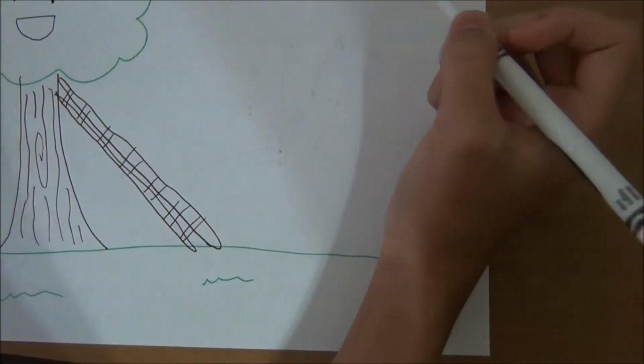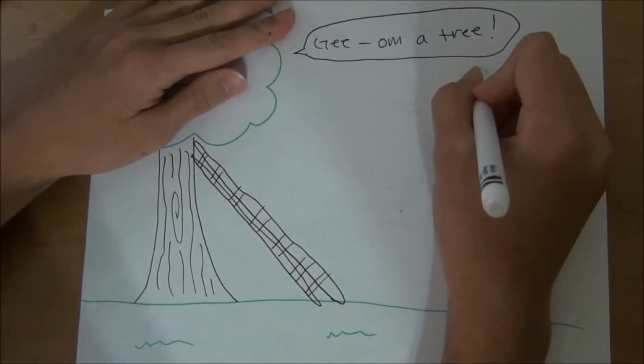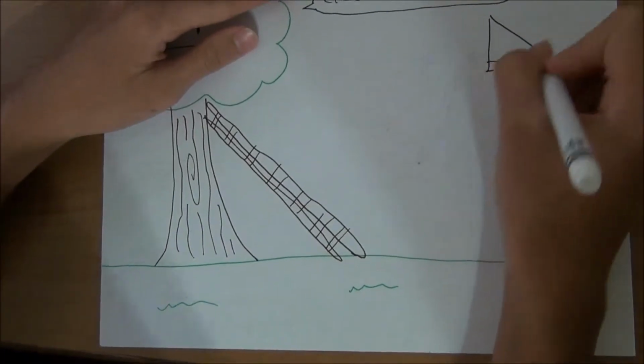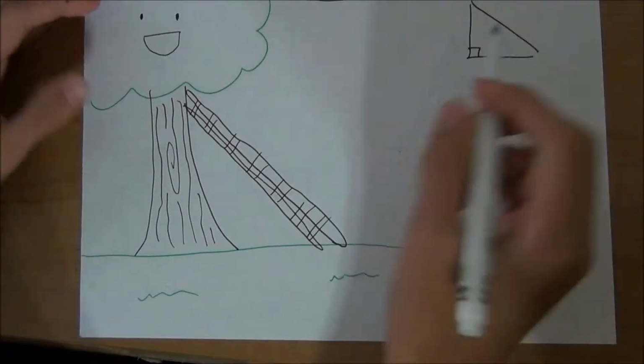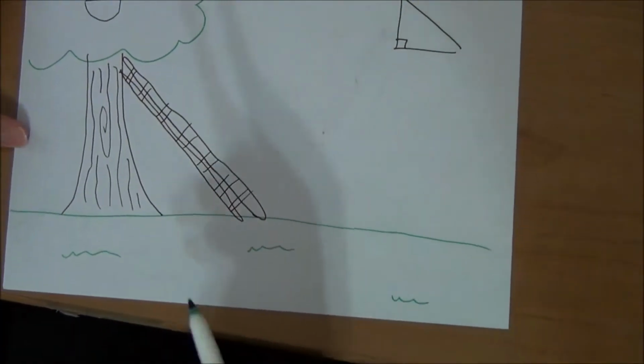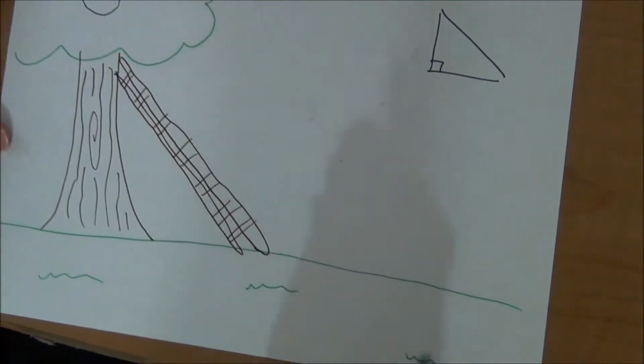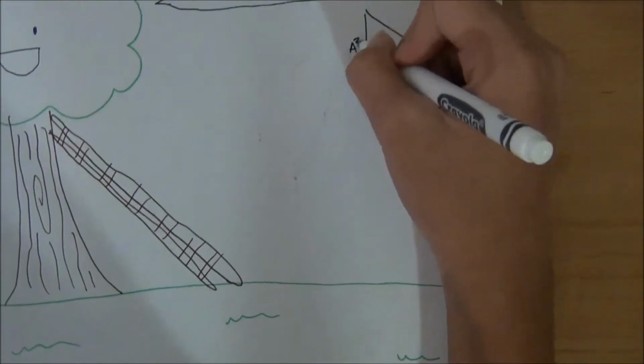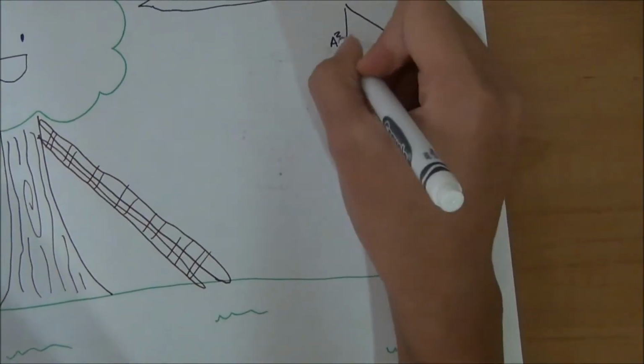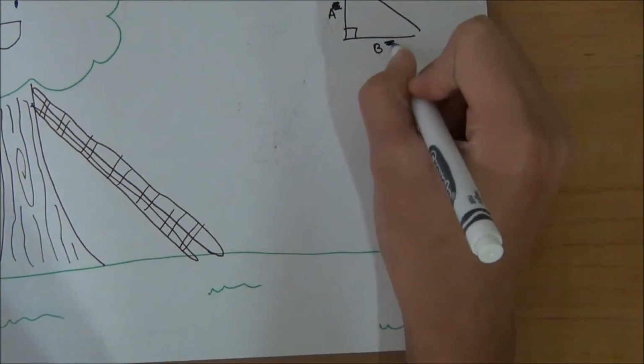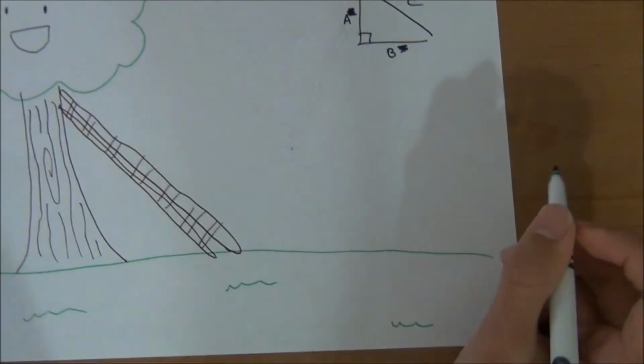Previously, we've learned to solve for the hypotenuse in a right triangle, which was the longest side. But now, in real-life terms, let's try to solve for a or b. So, in a right triangle, we should know that that is not b squared. It's just a, b, and c.